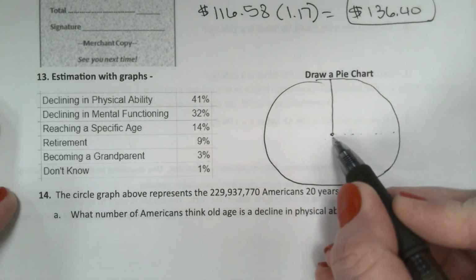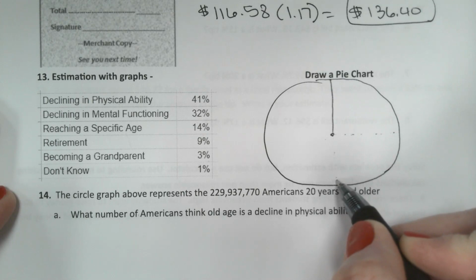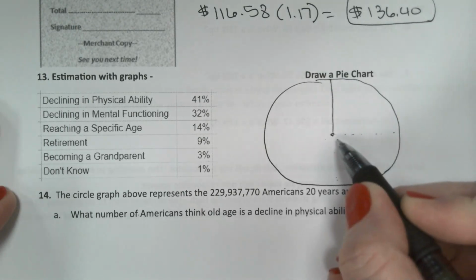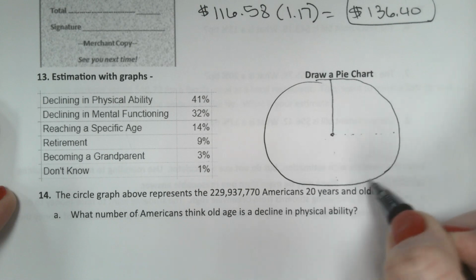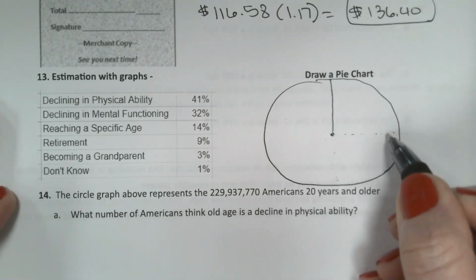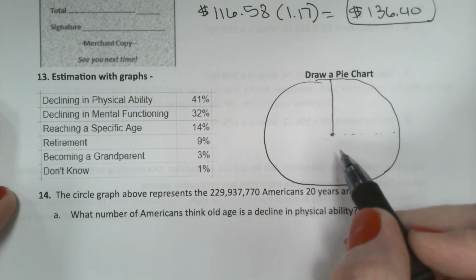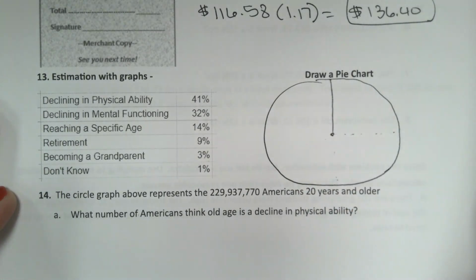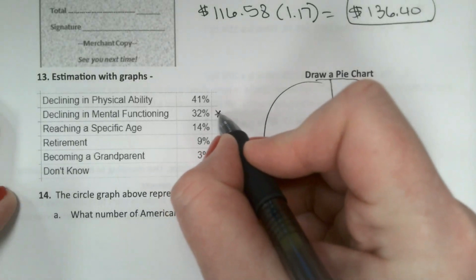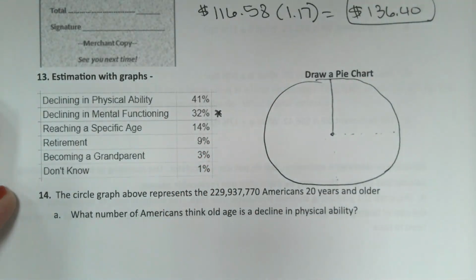It's less than 50%, so 50% would be half the graph. So it's somewhere in between 25% and 50%. Well, this is still kind of tough. I'm actually going to jump, and I'm going to start here at the 32% one.